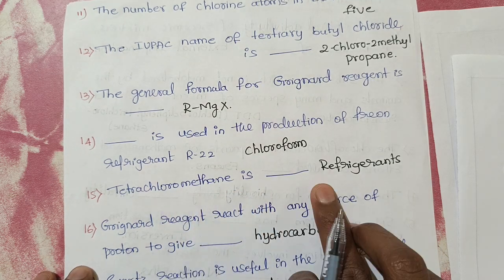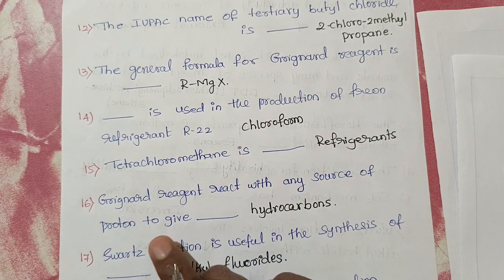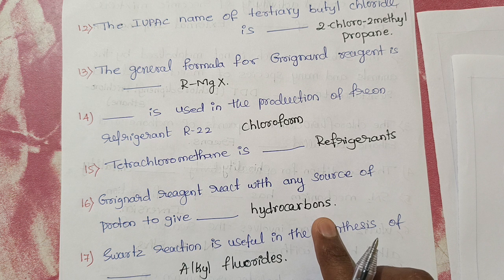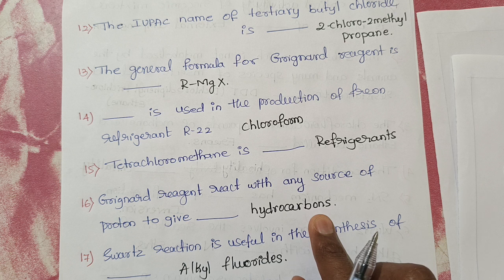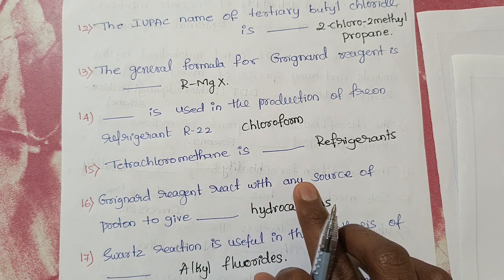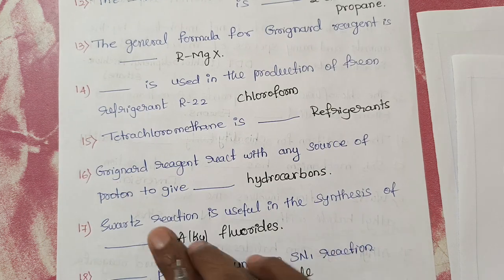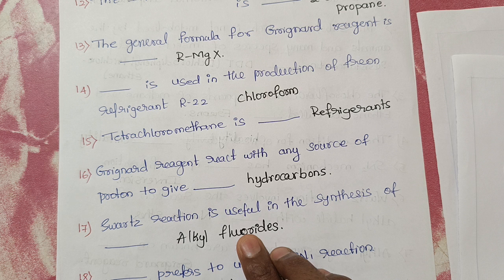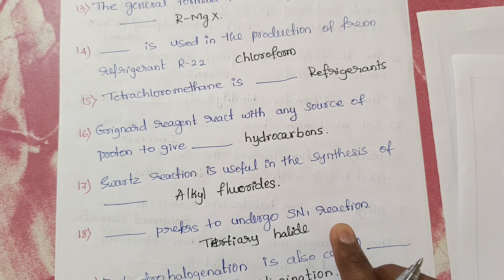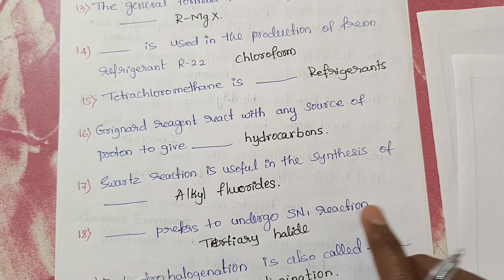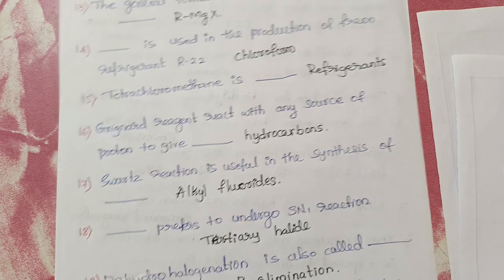Then tetrachloromethane is, it is represented as. Grignard reagent reacts with any source of proton to give what? Hydrocarbons. You should remember. This is there in your NCERT book. Whenever Grignard reagent is reacted with any source of proton, it gives hydrocarbons. The Swarts reaction is useful in the synthesis of, so you already knew that, alkyl fluorides. Dash prefers to undergo SN1. As I said, tertiary halide. For SN1 the order is tertiary, secondary, primary. For SN2 it is primary, secondary, tertiary.